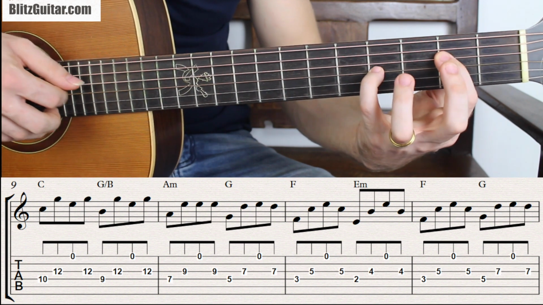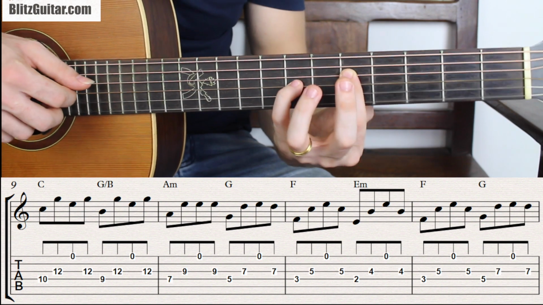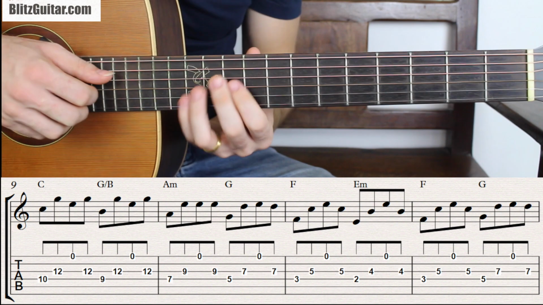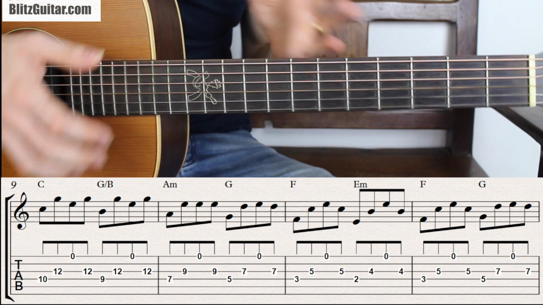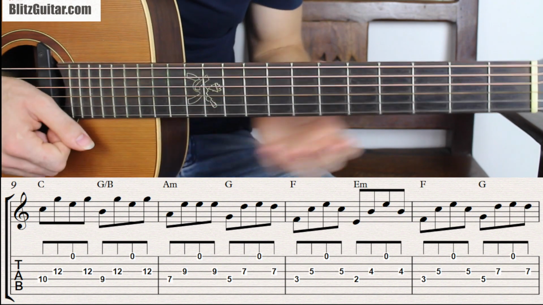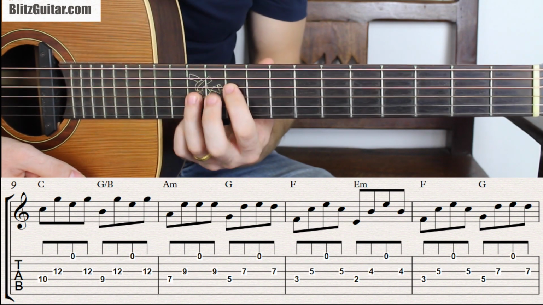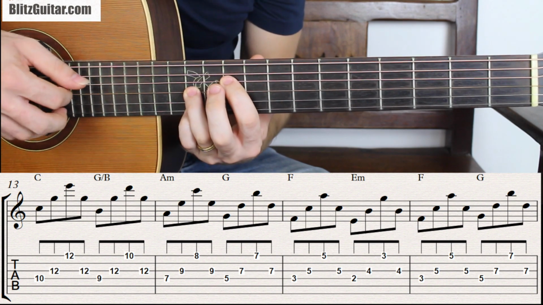E minor, root note, back to the F, back to the G. Okay, so the E open string gives a lot of color to the chord progression, but doesn't really alter the chords that much. So it's a beautiful way of playing the chords, and that's layer number 3. Now on layer 4, we're going to add the full chord. Let's check it out. Alright, so I'm gonna play the full chord.